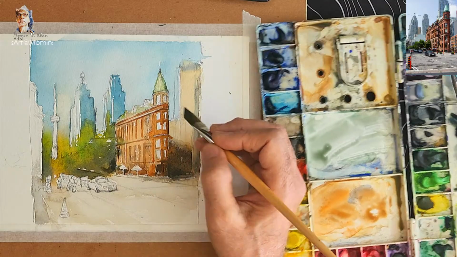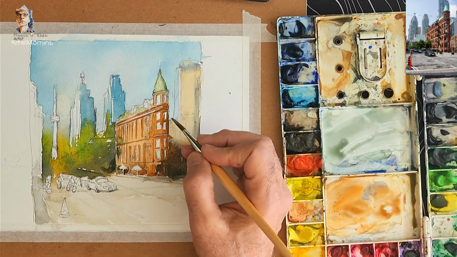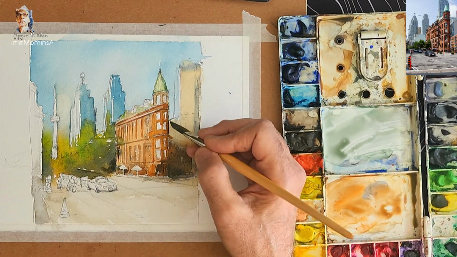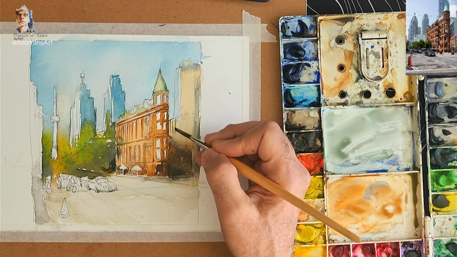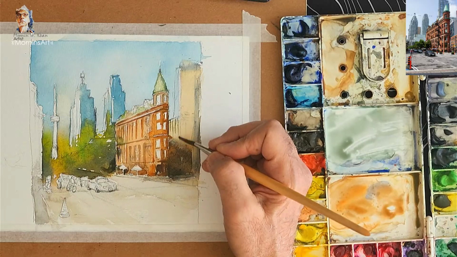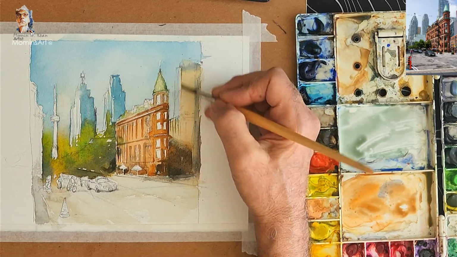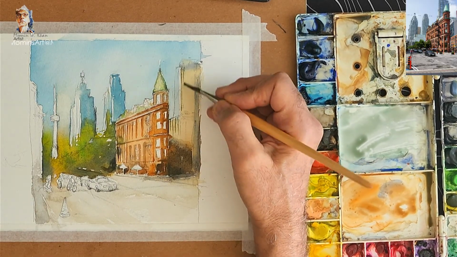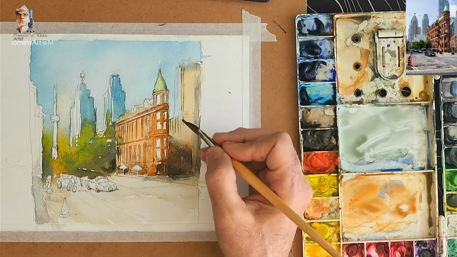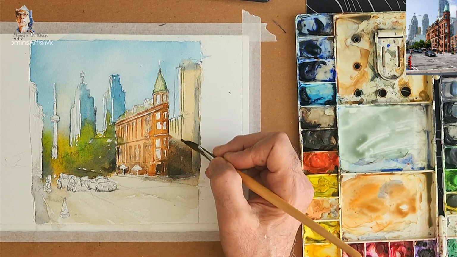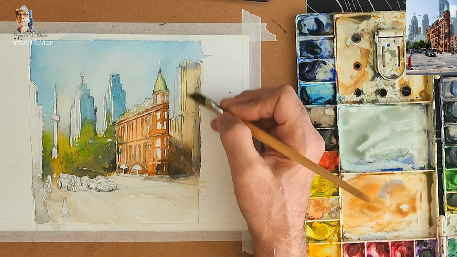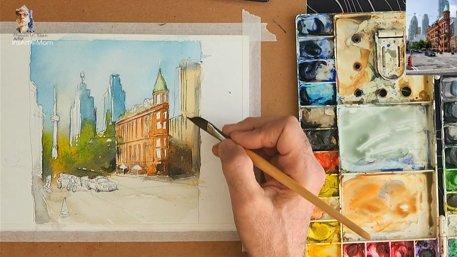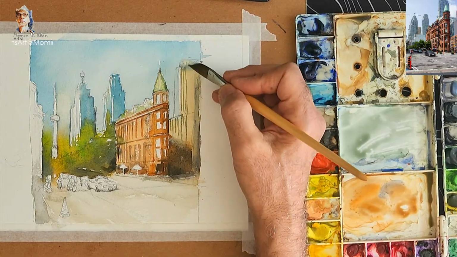So I build the apartment building here on the side, and I will create some structure, just quickly. I don't want to wait too much because otherwise it'll be a little bit challenging to create that type of structure here. Let's do it quickly.